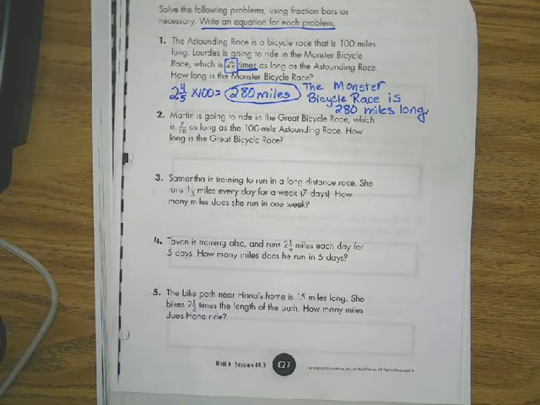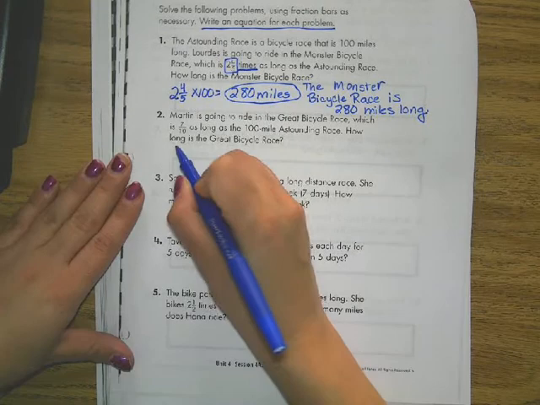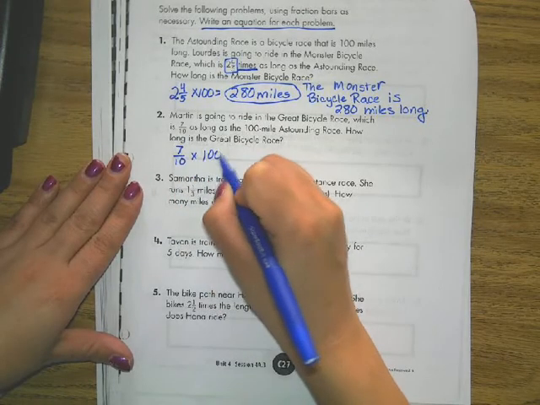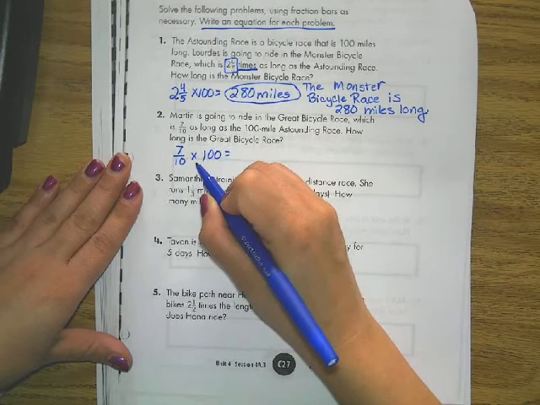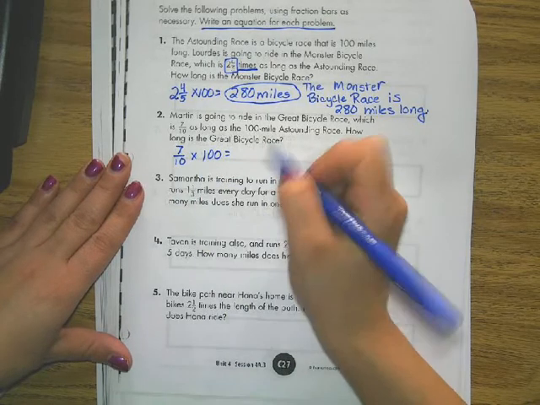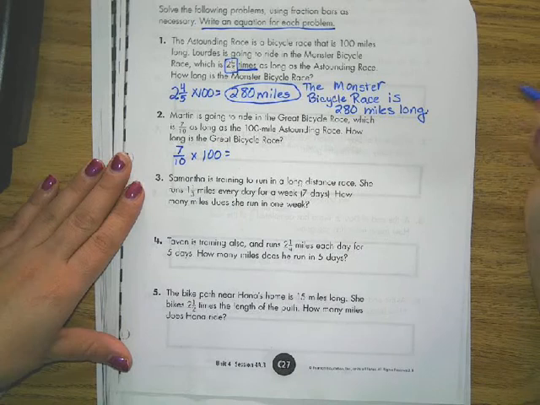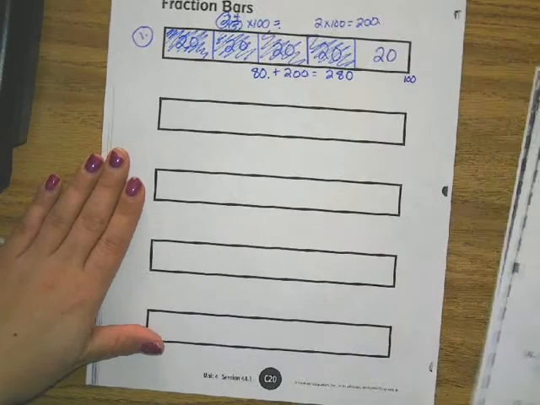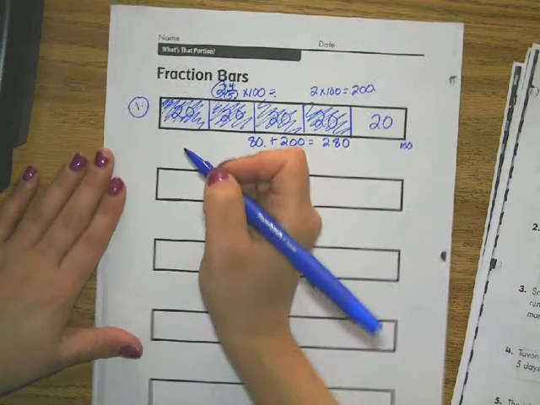Okay, so what's our equation? Mason. Good job. Times, or multiplication. Okay.